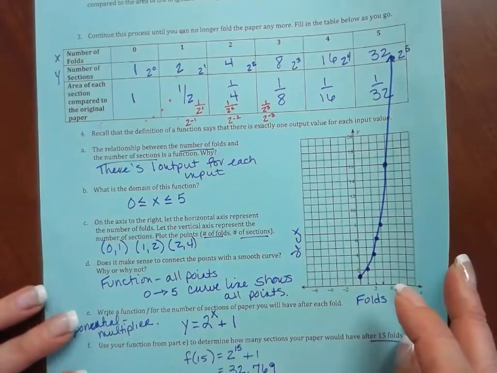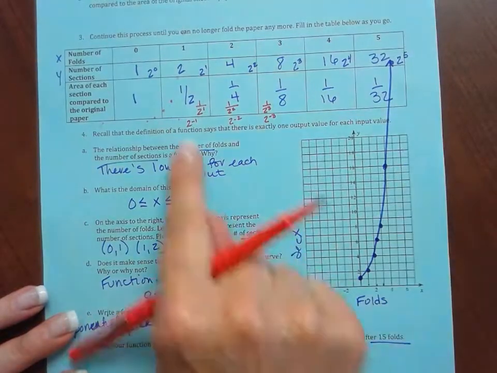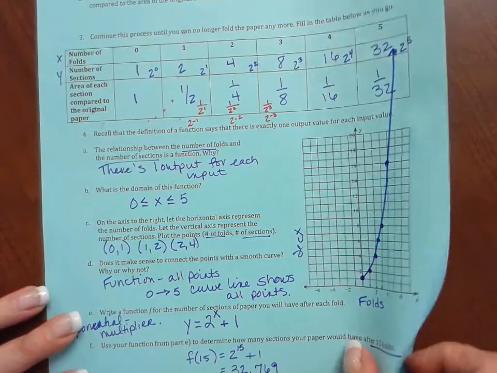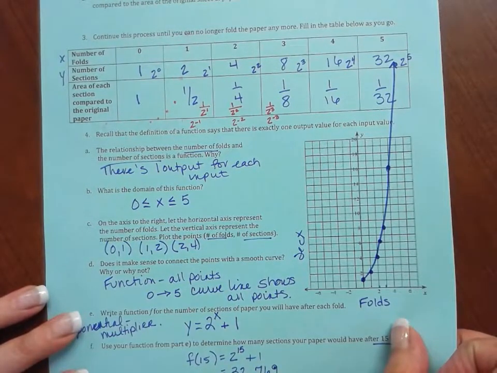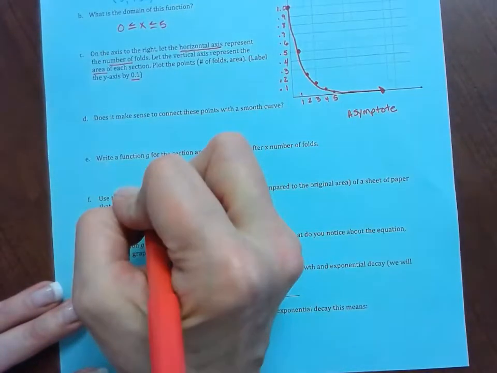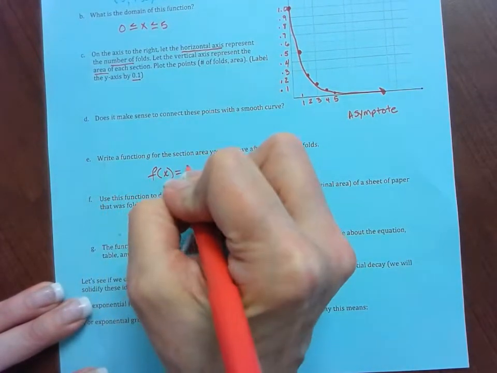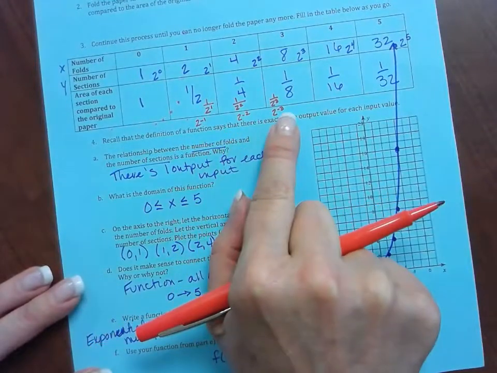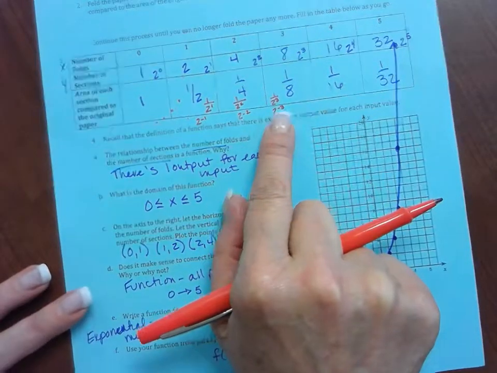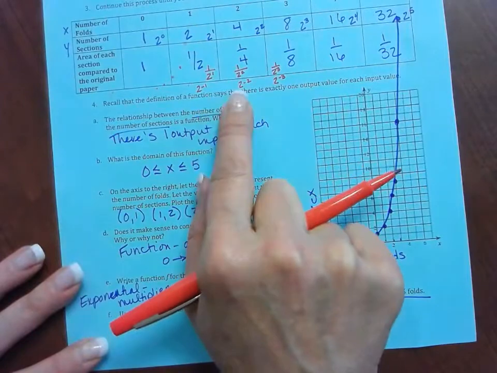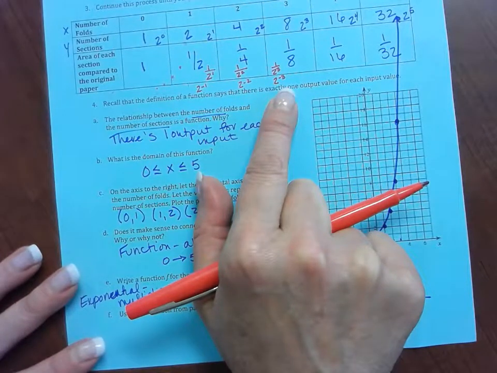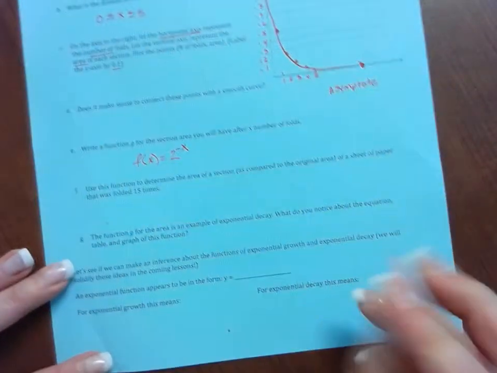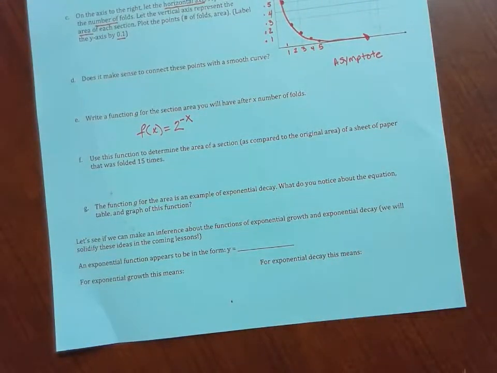What would my pattern be if I wanted to write the function? What's my base? 2. Okay, so I would have f of x is equal to 2. What's the same for my exponents in each of these? It's negative, right? Because it's going down. And so I would have 2 to the negative x.